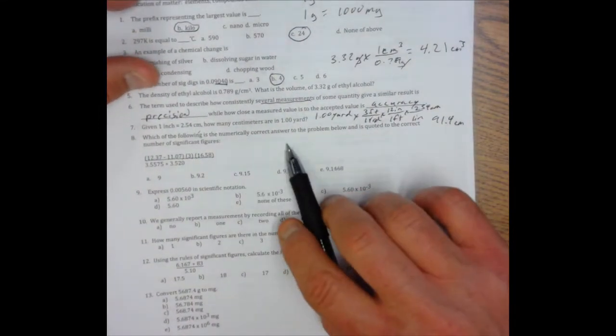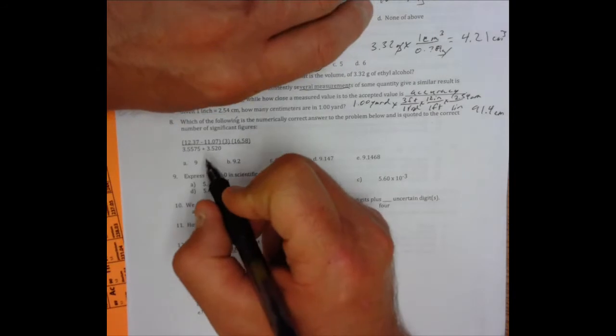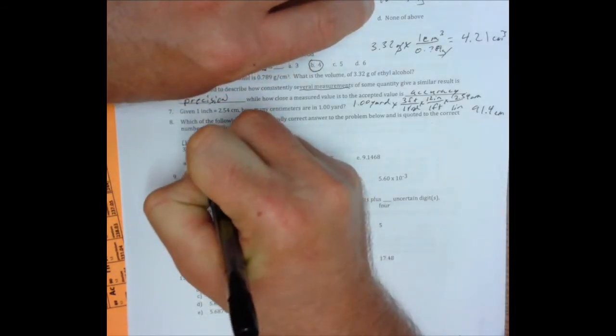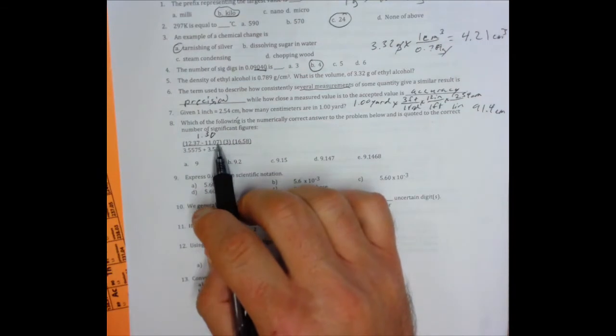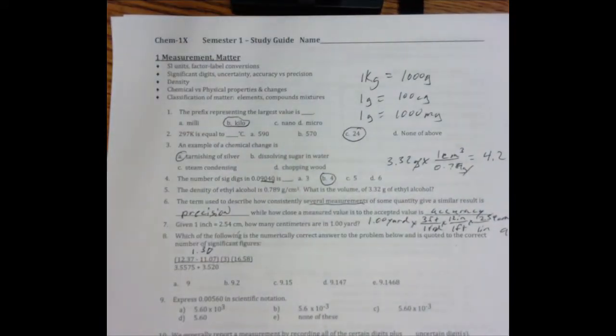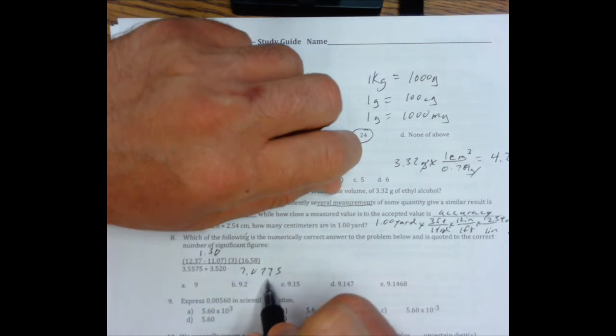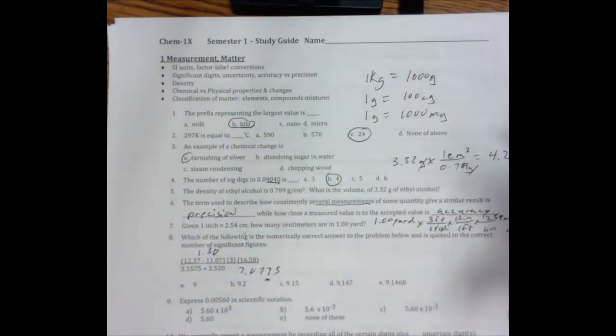Which of the following is the numerically correct answer to the problem below and is quoted to the correct number of significant digits? So, 12.37 minus 11.07. The answer is 1.3, that's actually 1.30 because they need to go out this many decimal places. 3.5575 plus 3.520 is 7.0775, but it only goes out 3 decimal places. Oh wow, I wasted a bunch of time there, didn't I?